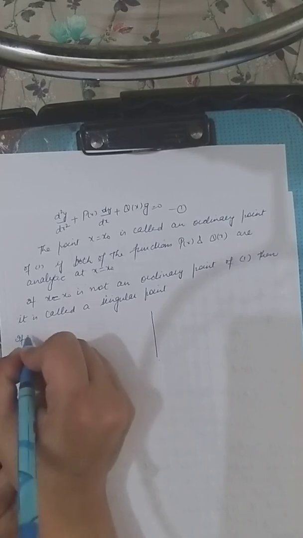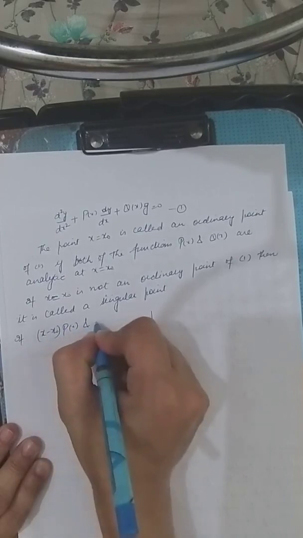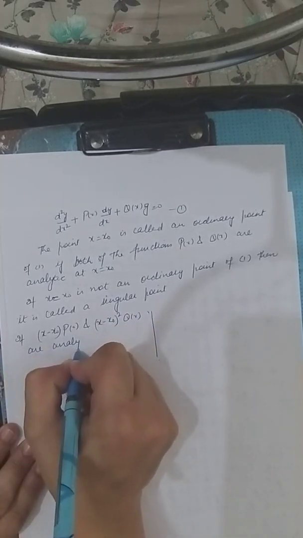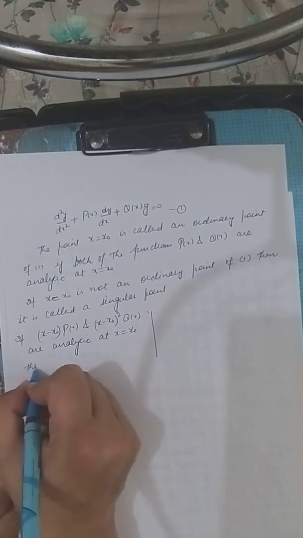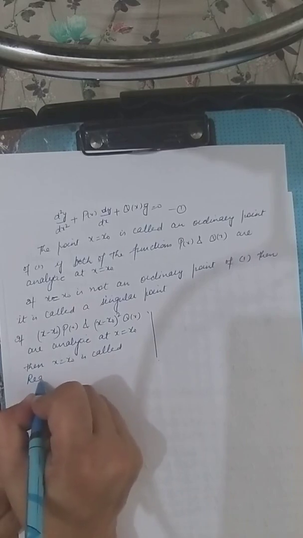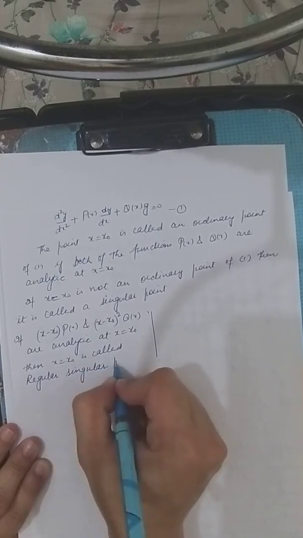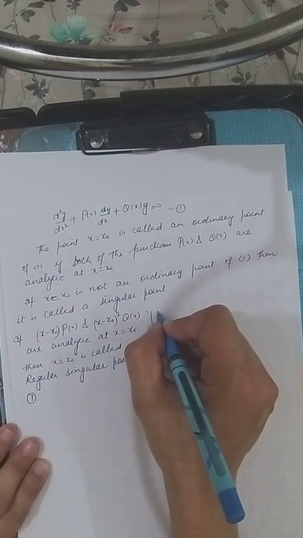If x minus x naught into px and x minus x naught whole square into qx are analytic at x equal to x0, then x equal to x0 is called regular singular point of 1. Otherwise this point is called irregular singular point of 1.